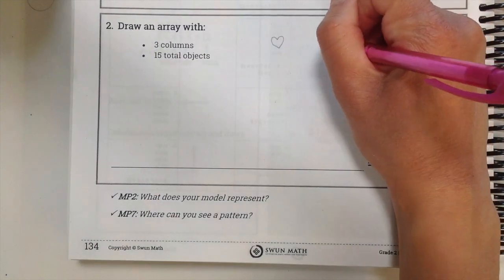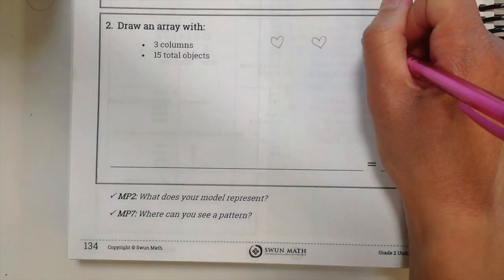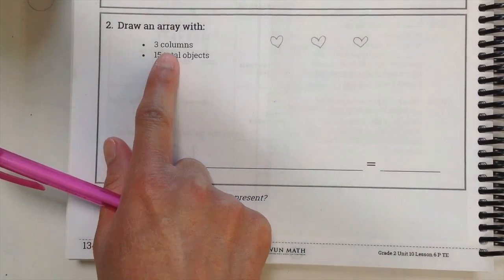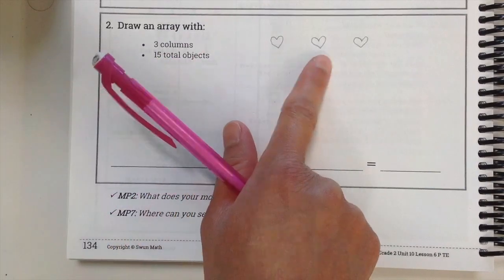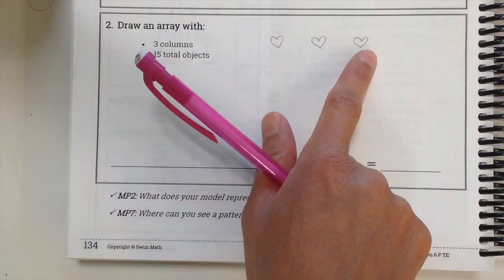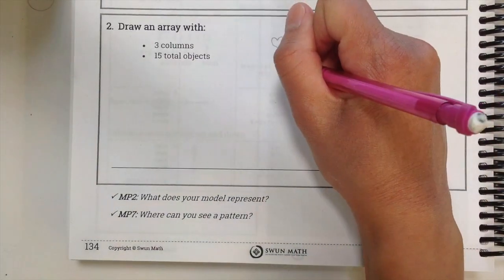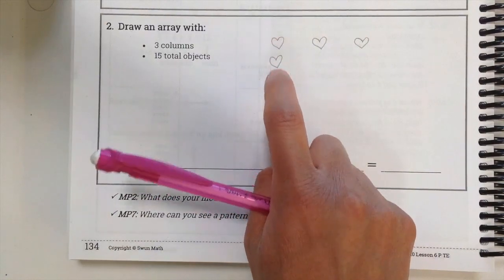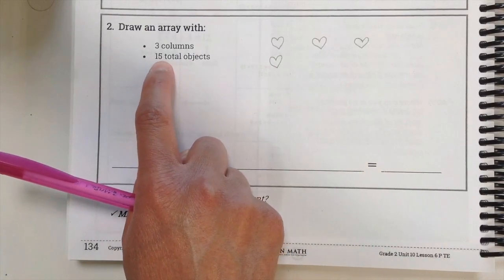Okay, so 1, that's the start of my first column. 2, that's the start of my second column. And 3, that's the start of my third column. And I only need 3, so now I can stop. But I'm going to continue to add hearts to each of my columns until I get to 15. Now, I just add 1 at a time to each column to keep them equal or even. So starting in my first column, I'm going to add 1 more heart. And as I'm adding them, I'm also counting up how many hearts I have altogether. That way I know when to stop, which will be when I get to 15.